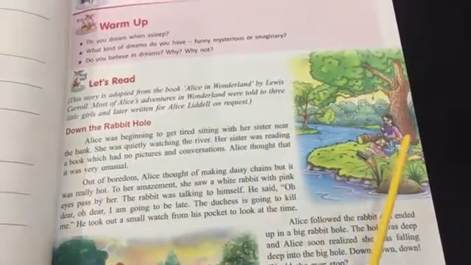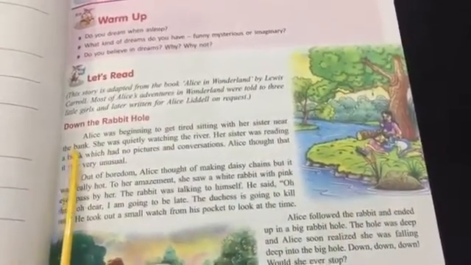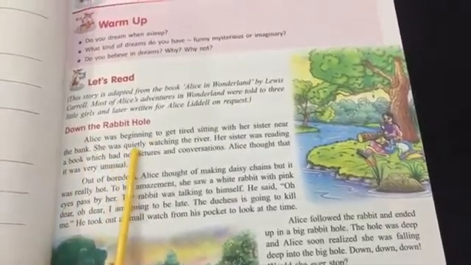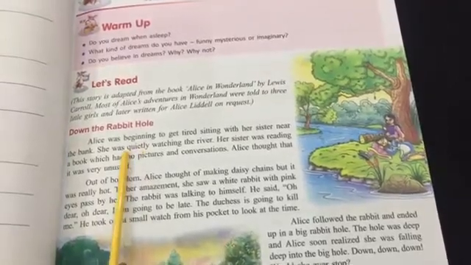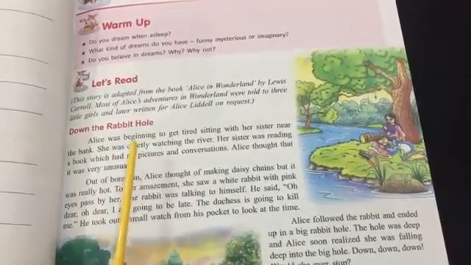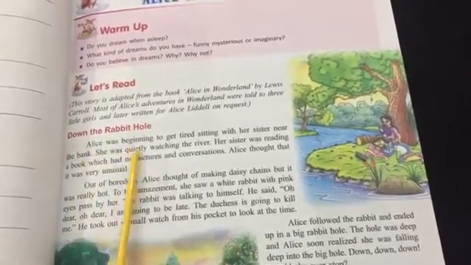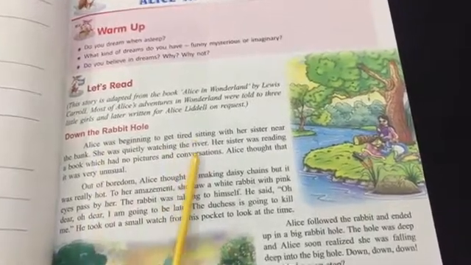Now she was getting bored by sitting with her sister near the bank. She was quietly, means खामोशी से, right, without talking or without making noise, silently. So she was quietly, silently watching the river. She was watching the river, she was not talking.